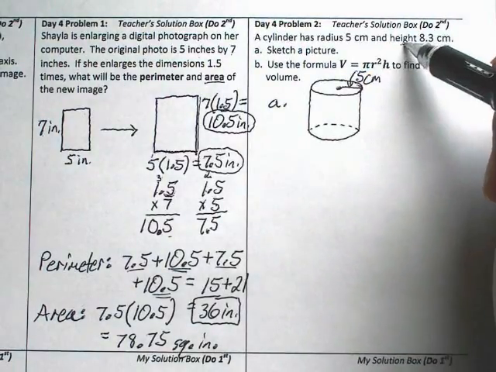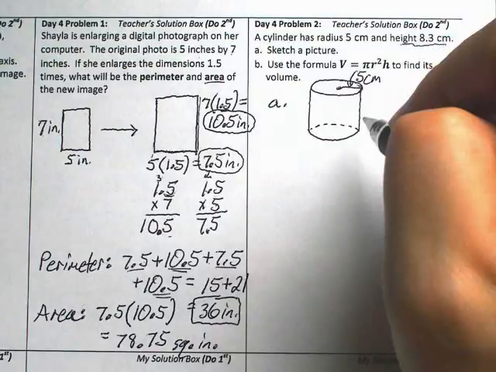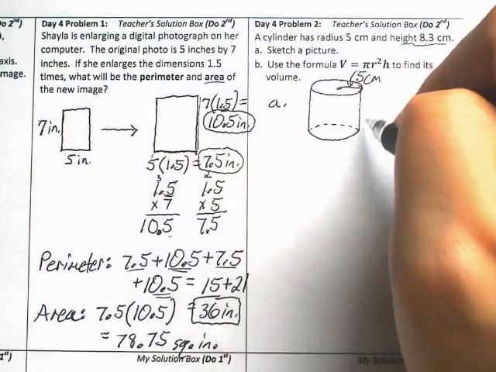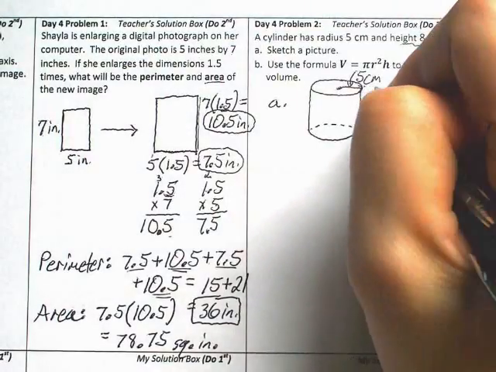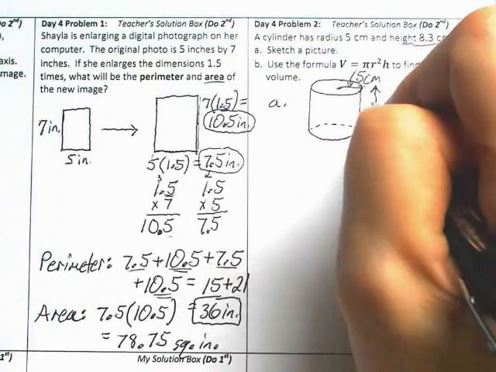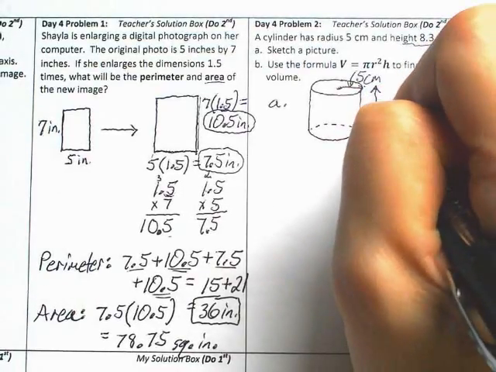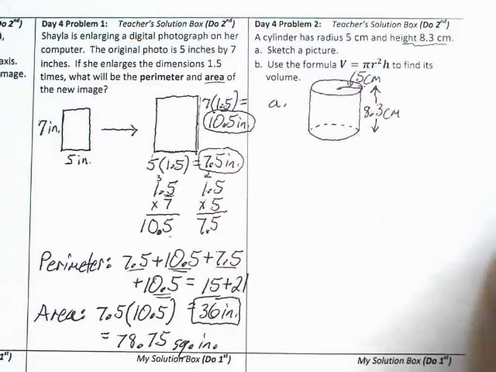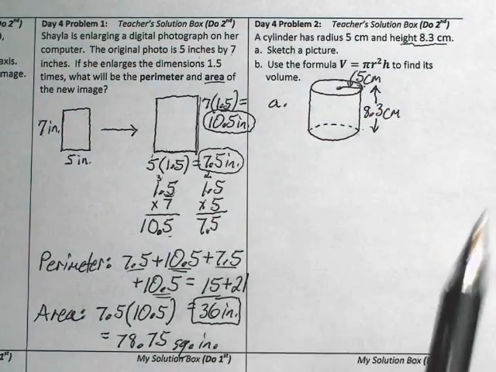And we're also told that the height is 8.3 centimeters. So from the bottom of the cylinder to the top of the cylinder, that distance is 8.3 centimeters. Okay, there is our sketch.